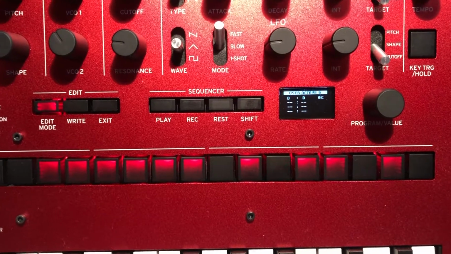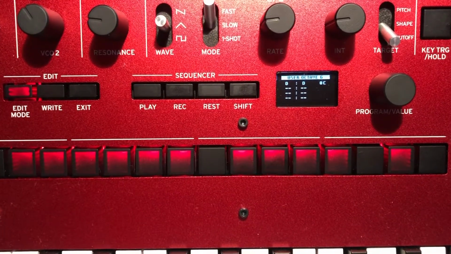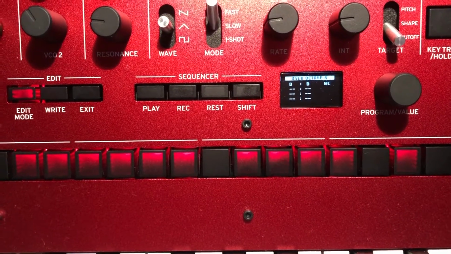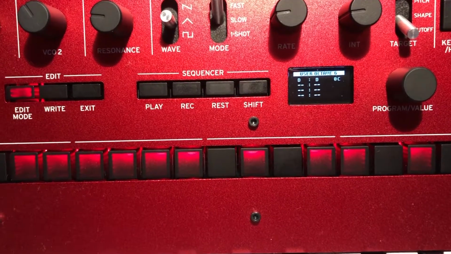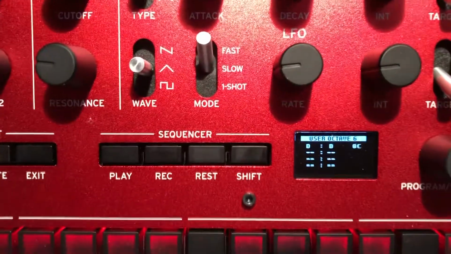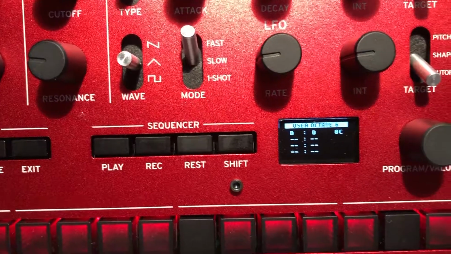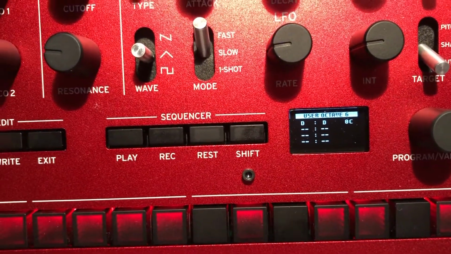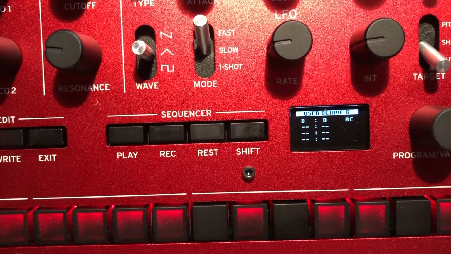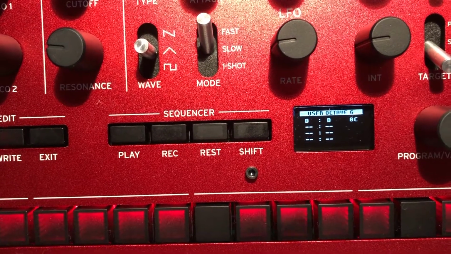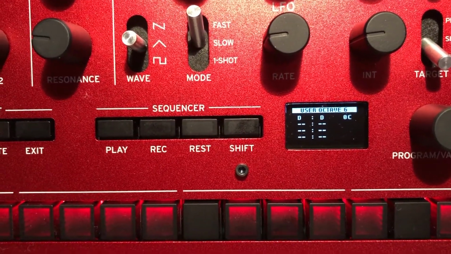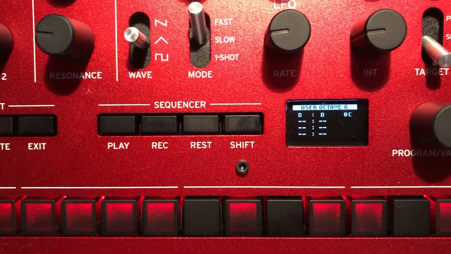In order to edit, you want to play the key which corresponds to the note that you want to adjust, as I have done with this D. And you will see that note registered on the display along with the current offset tuning in cents.